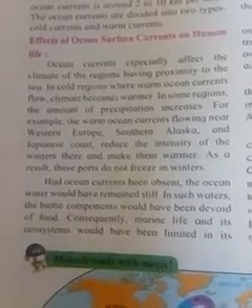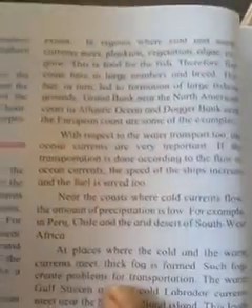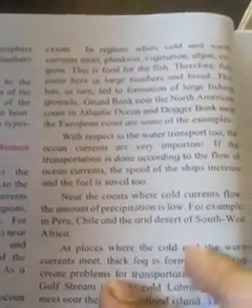Had ocean currents been absent, the ocean water would have remained still. Such water's biotic components would have been devoid of food. Consequently, marine life and its ecosystem would have been limited in extent. In regions where cold and warm currents meet, plankton, vegetation, algae, etc. grow.